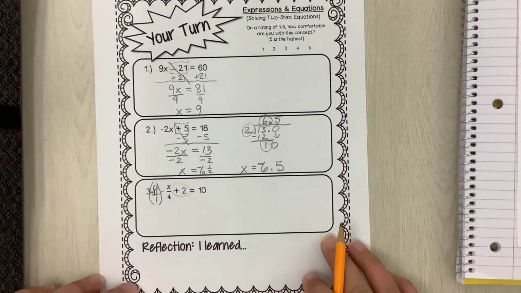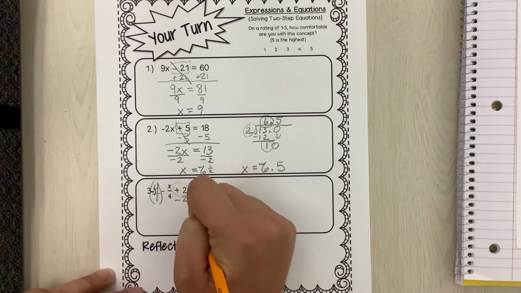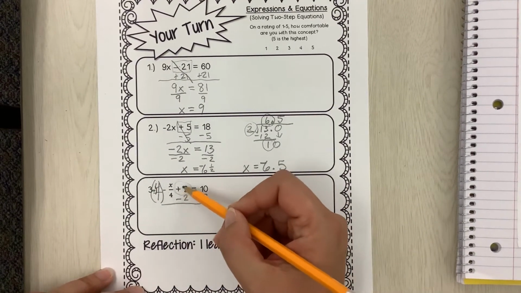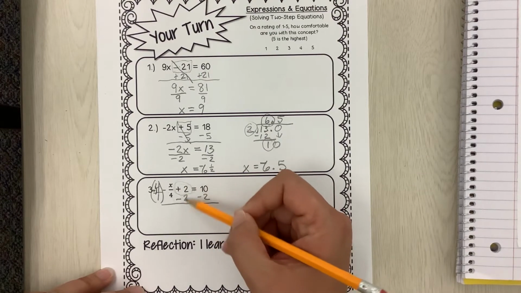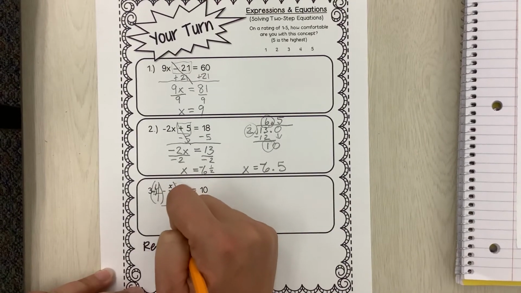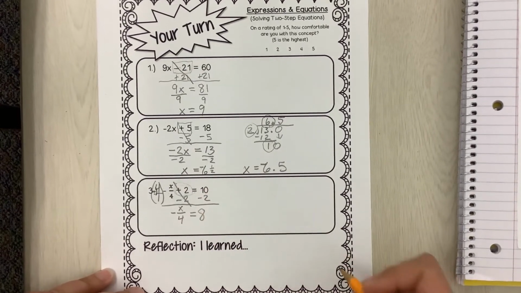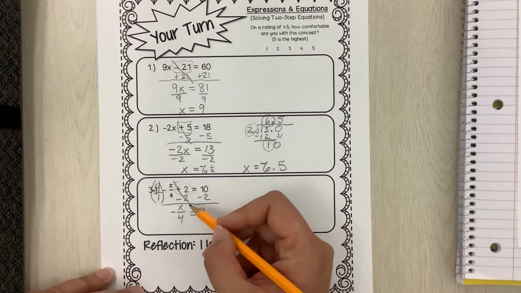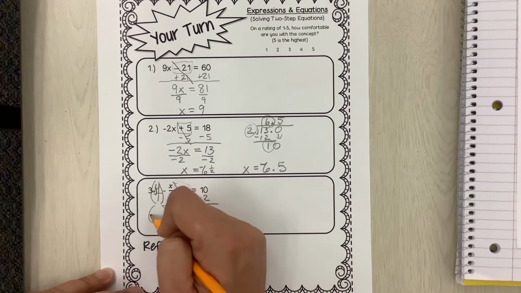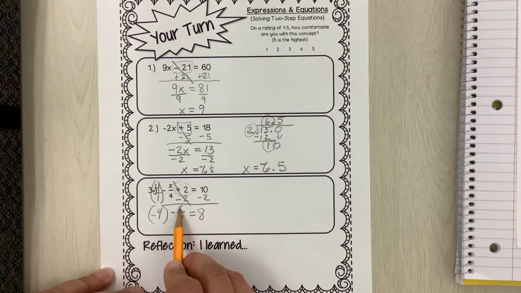Now, number 3 is a little bit trickier, a little bit more of a challenge. So the first thing we're going to do is subtract 2 from both sides, which I already said in the other video, the notes video, because we have to add or subtract. A positive and a negative of the same number cancel out. So all that we're left with on this side is negative x over 4 equals 10 minus 2, which is 8. Now, we're going to do the reciprocal, which means we are going to multiply by negative 4, because it's negative, and negative makes it positive x in the end.